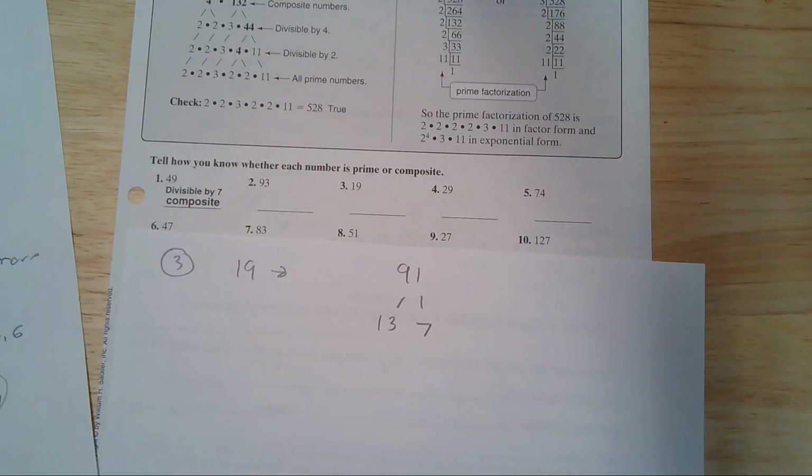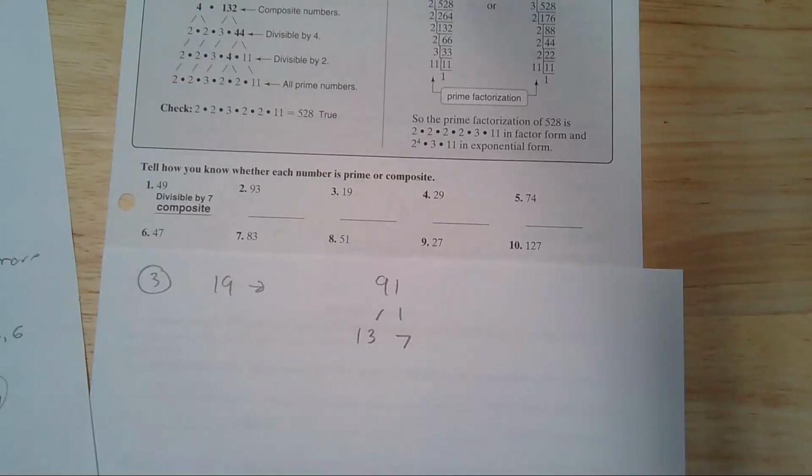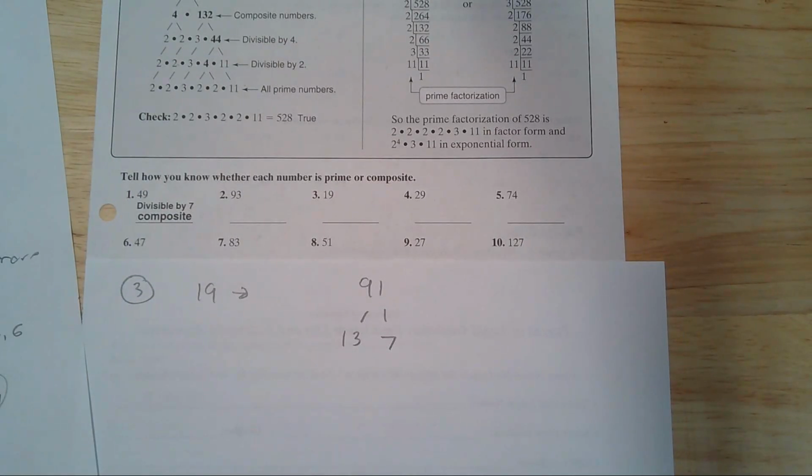The rest of them are all easy. So any of these numbers like 83, you may not know, but does it divide by 2? No. Sum of its digits: what's 8 plus 3? 11. So that's out. Obviously, if it doesn't divide by 2, none of the others. Does it divide by 5? No. Can't be 6. If it can't divide by 3, it can't divide by 9. So it must be prime. So you've got to run the rules through your head if you're not sure.